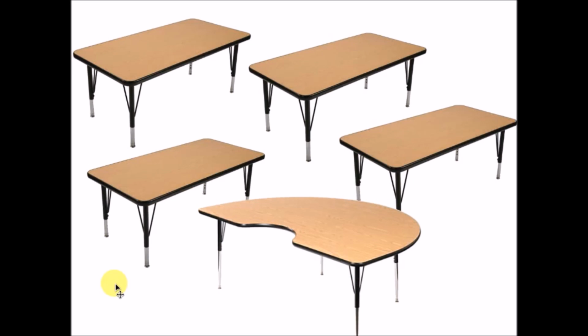Ideally, there will be 5 tables for students to work at. One of these tables is a kidney-shaped table used for small group instruction.